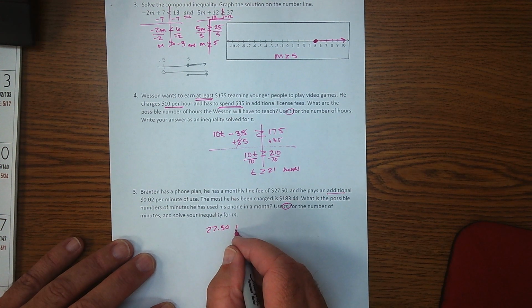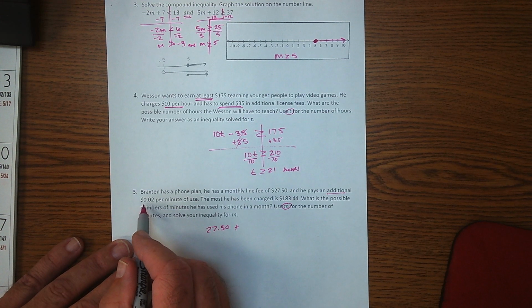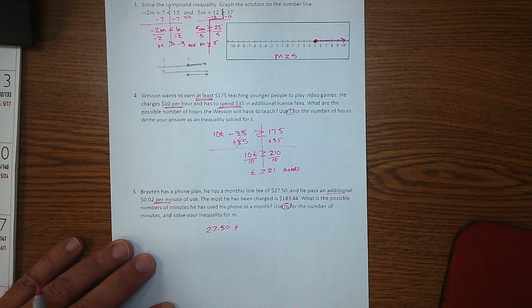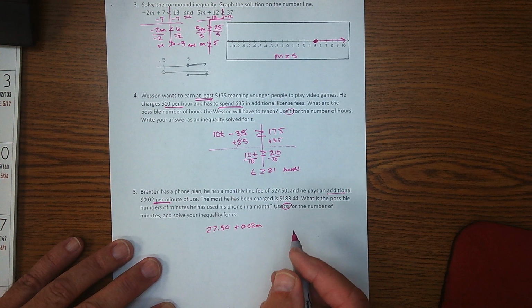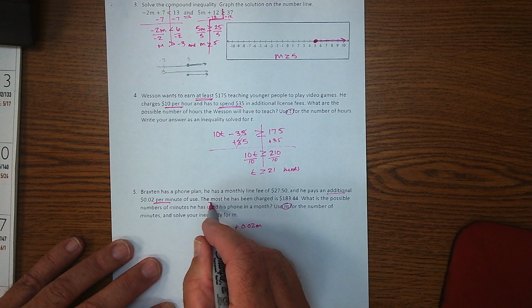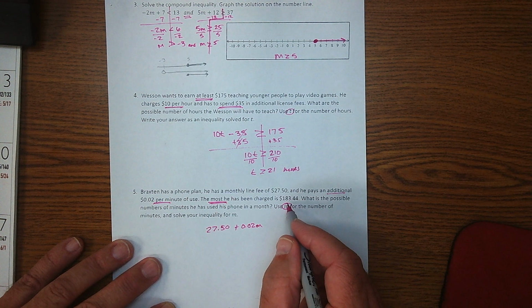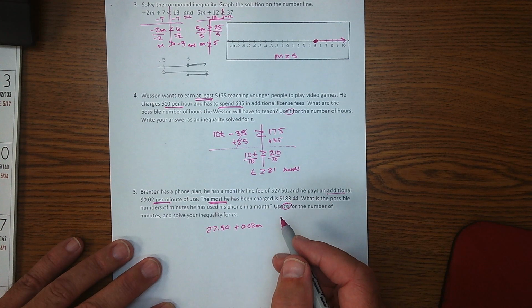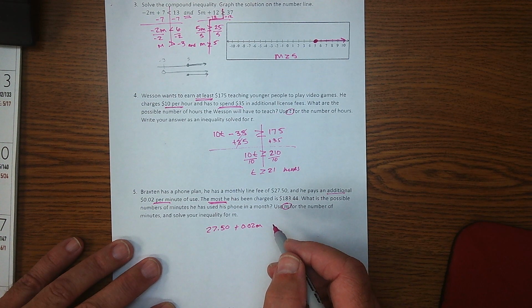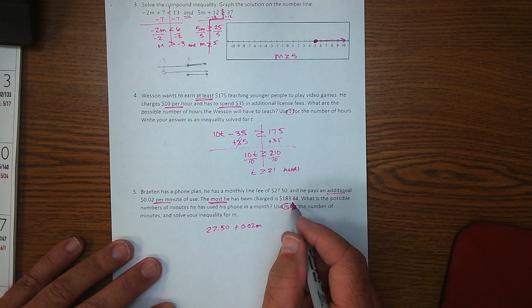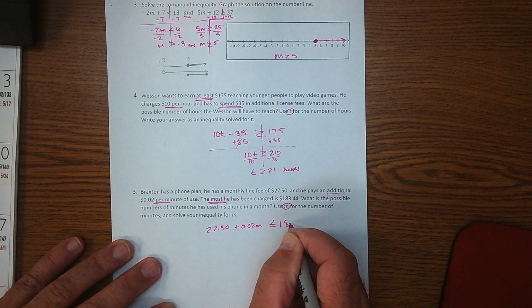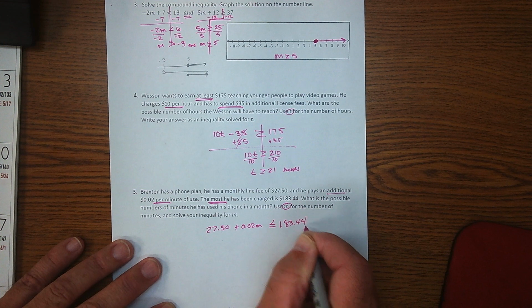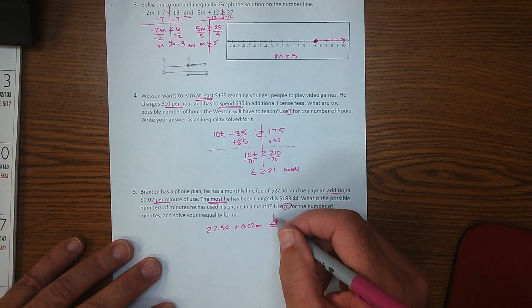Additional fee. And it's really nice they put this in cents for you, but it's got that per minute on there. So we're doing 0.02 per minute. For at the most, what's the most he can be charged? What does that mean? Most he's been charged. You get charged over $183? So it's got to be what? Right, less than or equal to 183.44. Okay, let's get this thing solved.